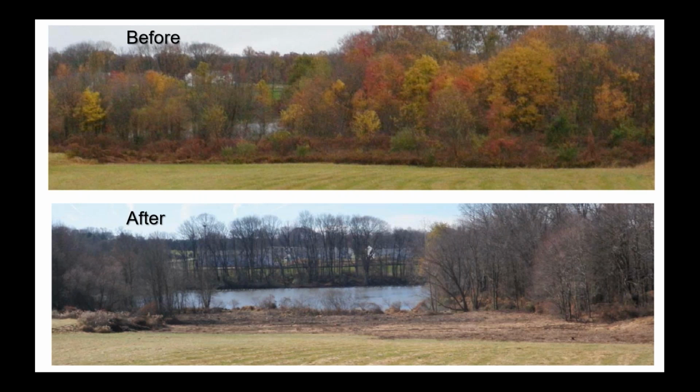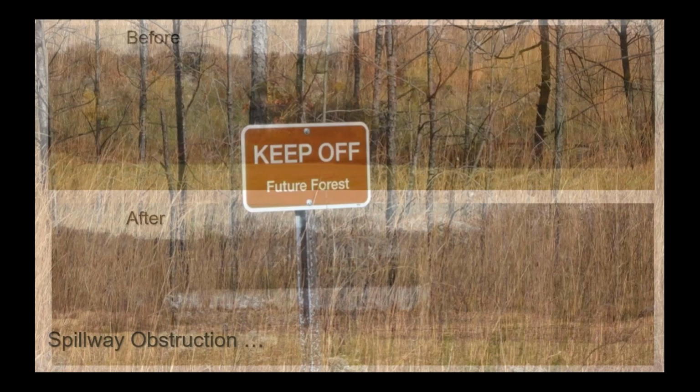This is probably about 20 years after the dam was built. That part of the entrance of the spillway was not being maintained, and large trees were permitted to grow there. Eventually that could become the new control for the spillway and obstruct the flow through the spillway.